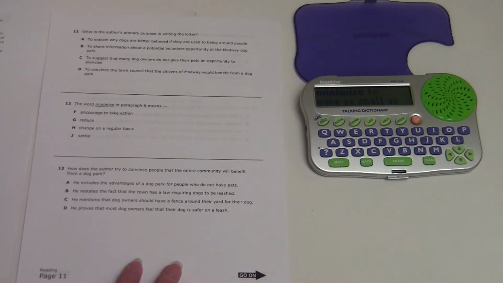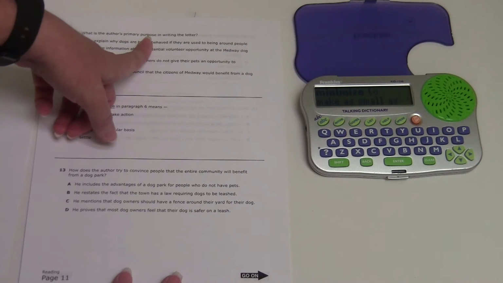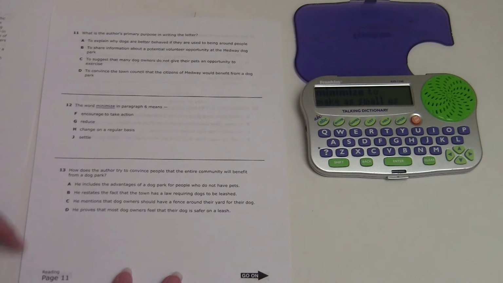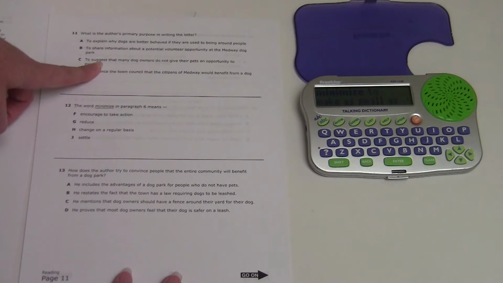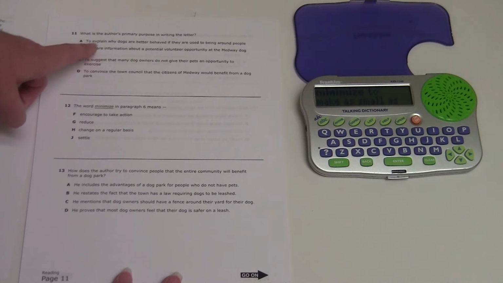All right, so we're going to go to our questions. The first one, what is the author's primary purpose in writing the letter? So they may not understand what the word purpose is. That's another example where they could enter it into their Franklin Dictionary to find out what it is. To explain, to share, to suggest. If they don't know what suggest means, they can enter that into their Franklin Dictionary and find out. Convince. If they don't know what that means, again, they could use their Franklin Dictionary to help them understand these purposes that an author might be writing the story for.